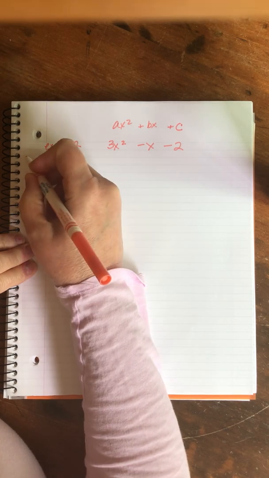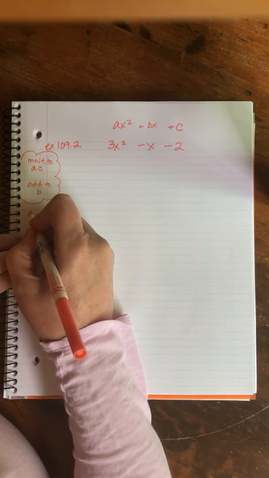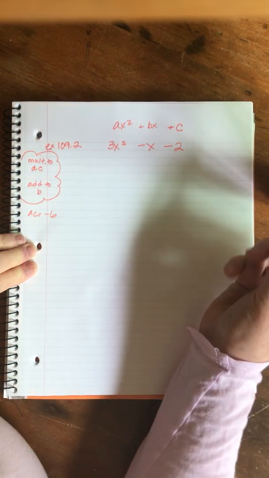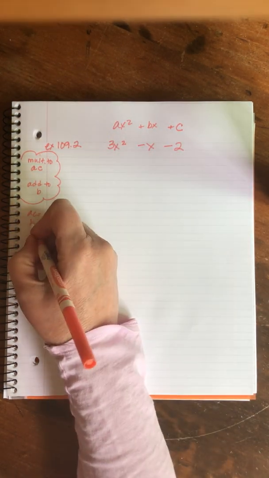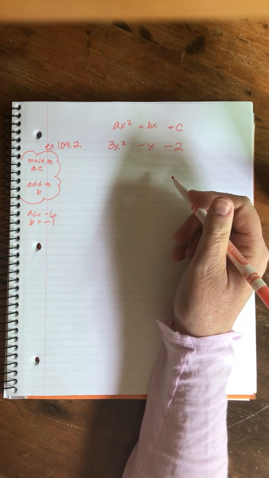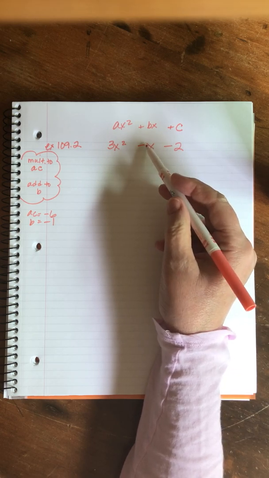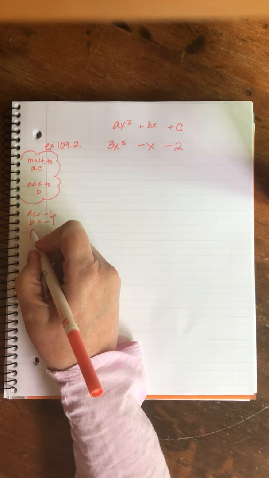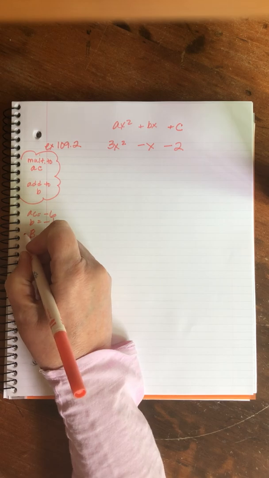So I'm rewriting down our little rule here. Okay, a times c in this example is minus 6. So they have to multiply to minus 6 and add to minus 1. Okay, so 3 and 2. We'll want it to be the negative with the 3 and the positive with the 2, right? So we get the negative 1 in the end. So our numbers are minus 3 and 2.